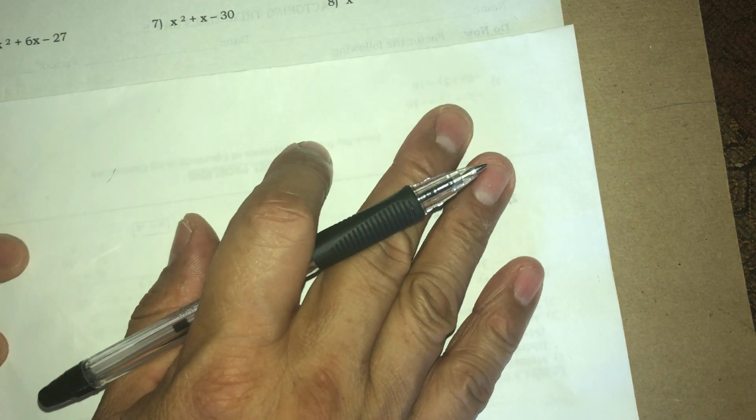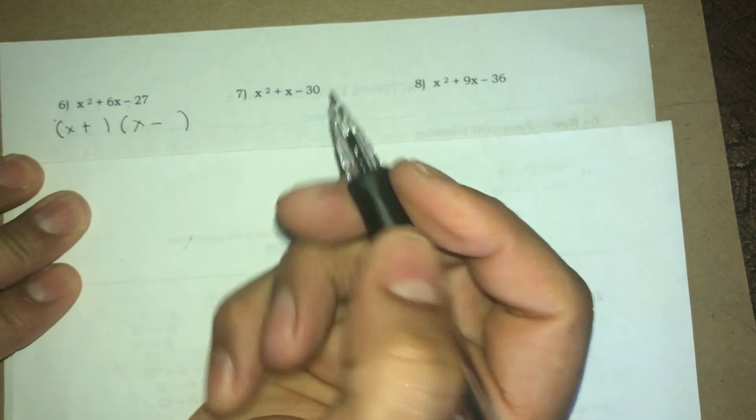Same time here, guys, same thing, okay? Negative, everything is negative. So I'm gonna do, okay, I don't know if you can see that, I'm sorry, my bad. I'm gonna do my set of parentheses. If you notice, by the way, because the middle term is positive here, I'm gonna have the positive in the front and the negative after.